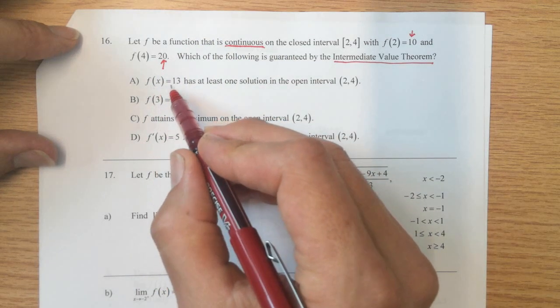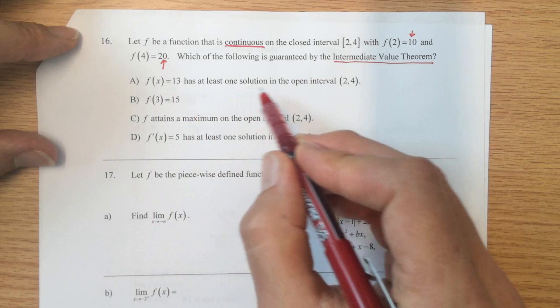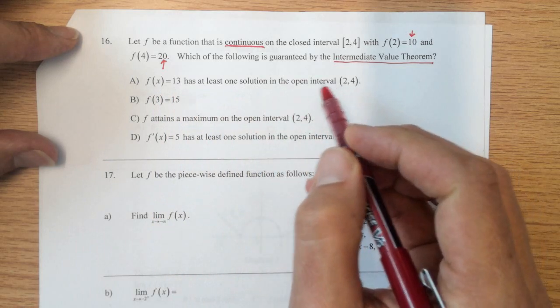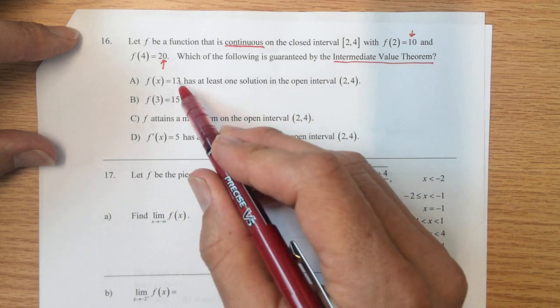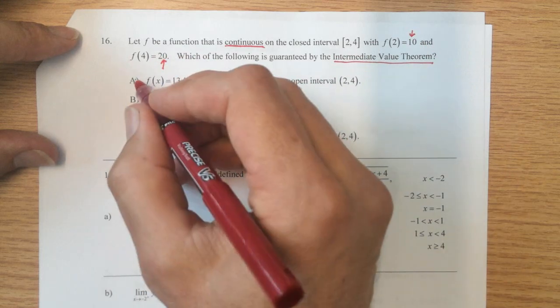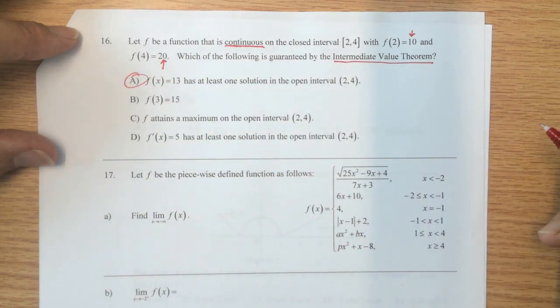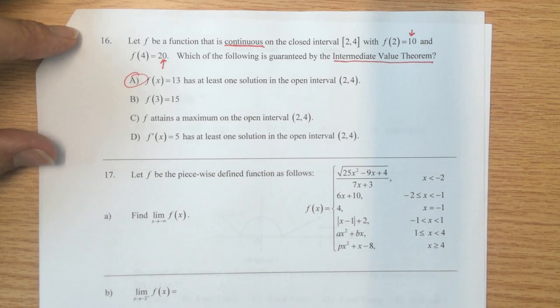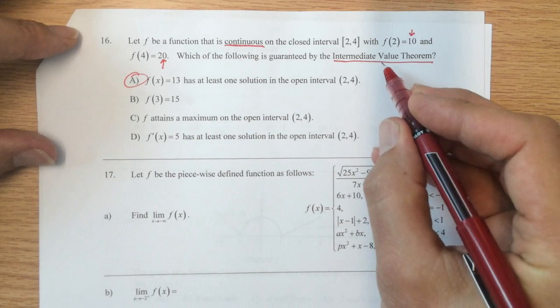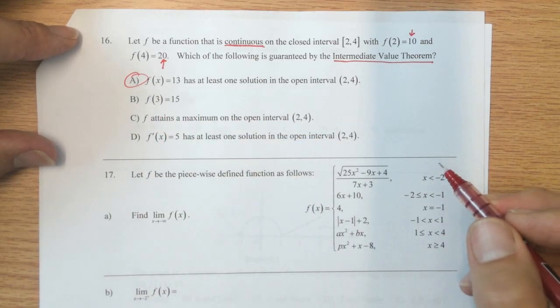Choice A says f of x equals 13 has at least one solution in that interval from 2 to 4. That's exactly what we're looking for. 13 is between 10 and 20, so our answer is going to be A. All the other responses might happen, but we don't know for certain if they'll happen. The IVT just guarantees A is going to happen.